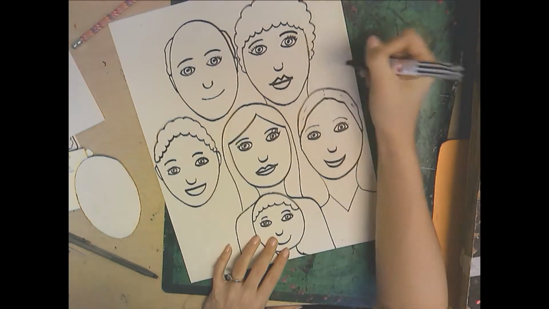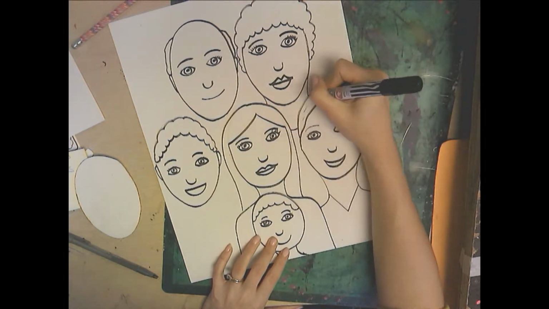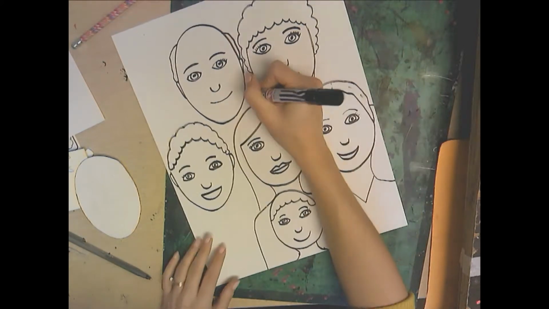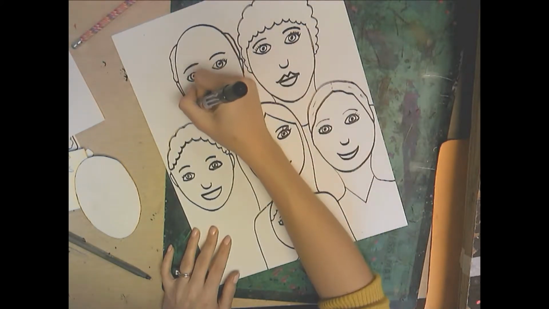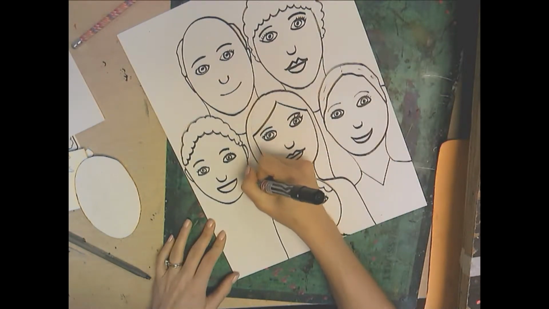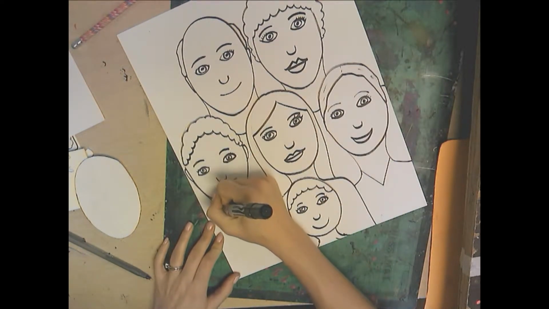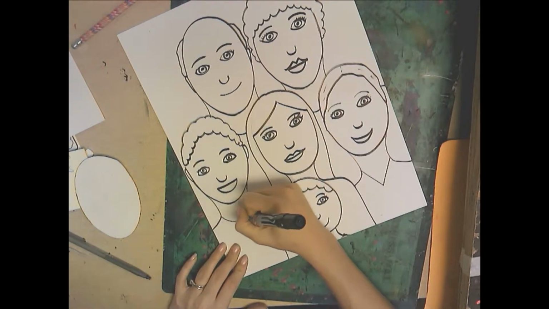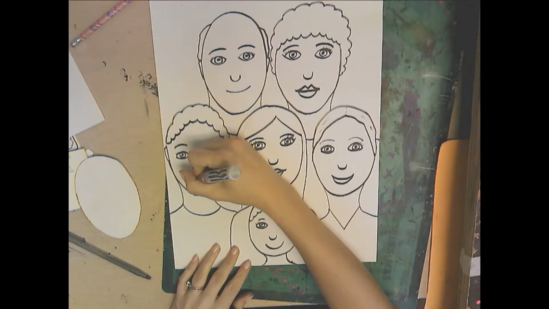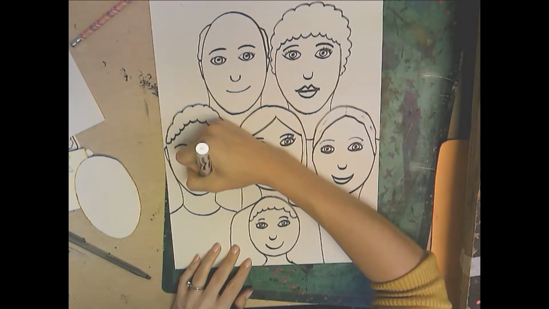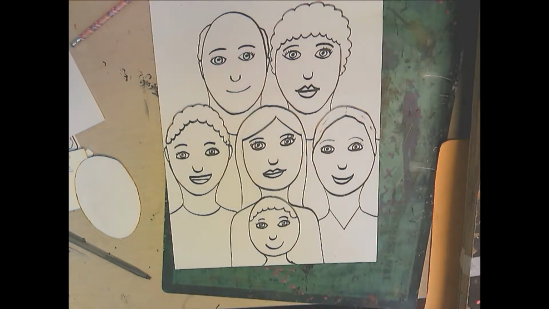So here's my mom. Okay, and I'm going to try to guess where her shoulder is, so I just make a little line over there. Here's my dad. And you can color this in with your media of choice.